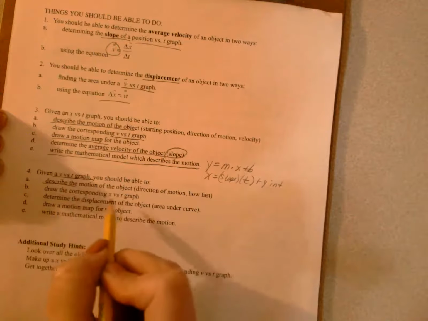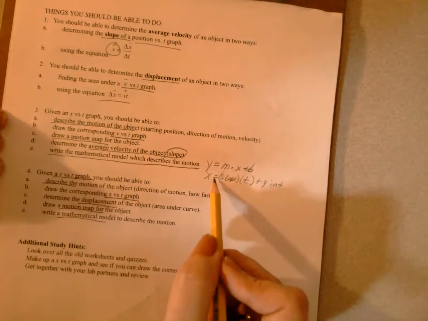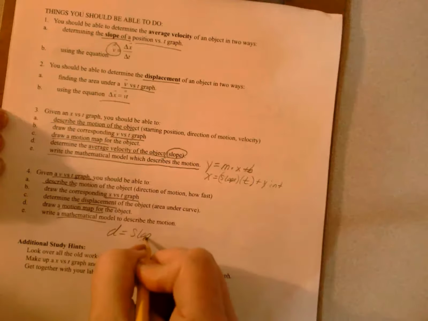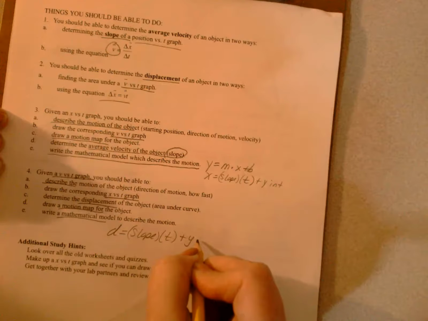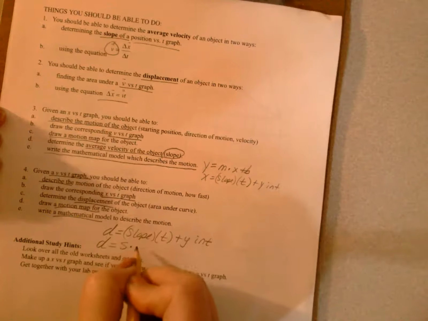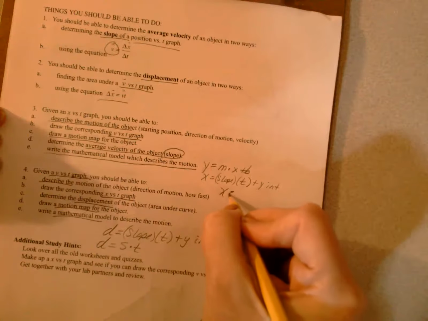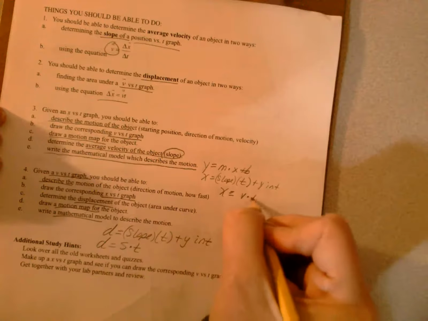If you have a velocity time graph, you should describe the motion, draw a position time graph, find the displacement, draw a motion map, and again, write a mathematical model. So that one would be distance equals your slope times your time plus a y-intercept if there is one. And if you were really a rock star, it would be distance equals speed times time. And this guy up here would be position equals velocity times time.